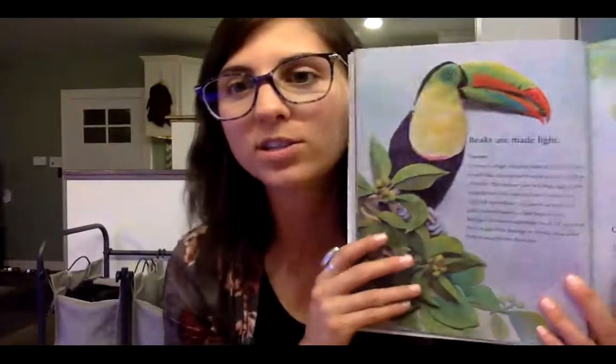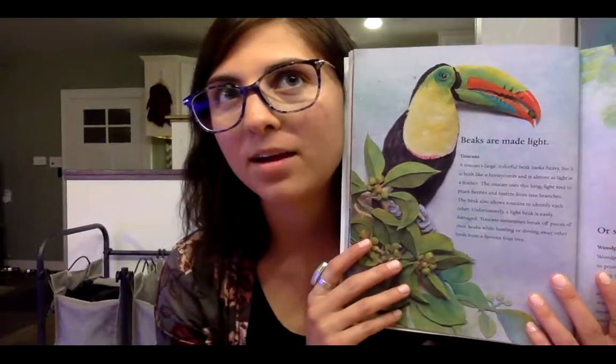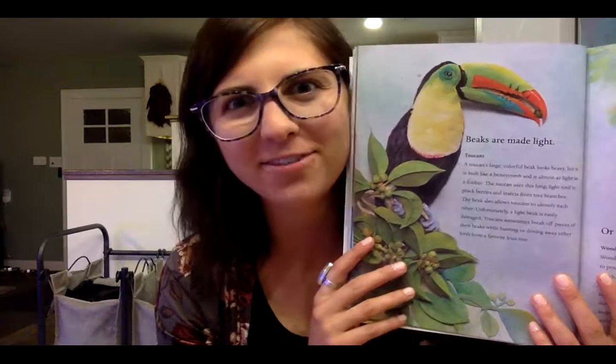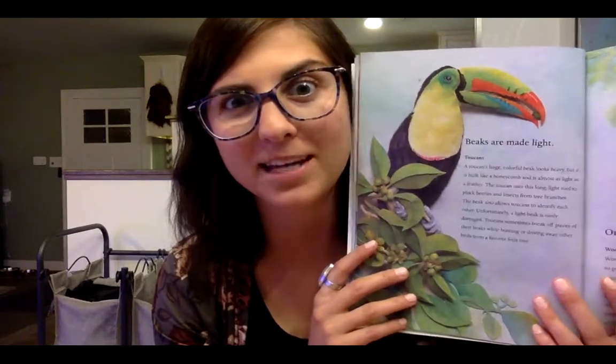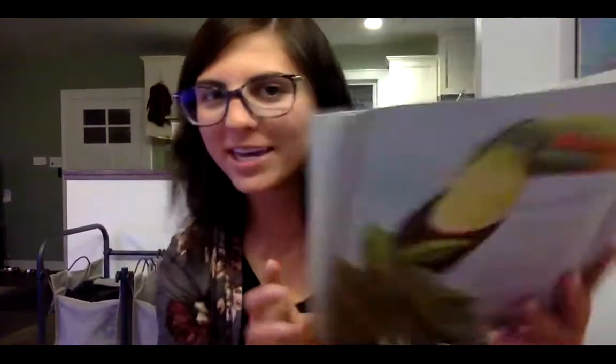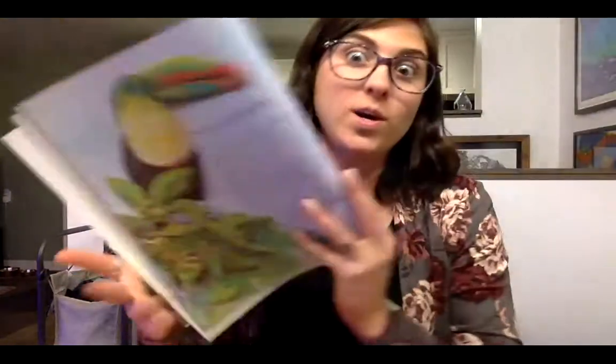Toucans. Isn't there a cereal with a toucan on it? Let me ask my honey. Hey, hon? What is the cereal with the toucan on it? It's Fruit Loops. That's what I thought. Fruit Loops with the toucan, right? We've seen these birds. This one.